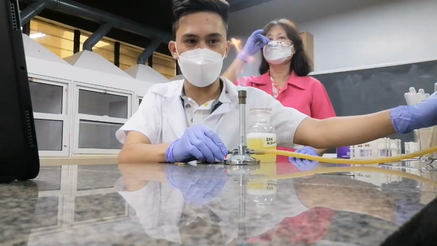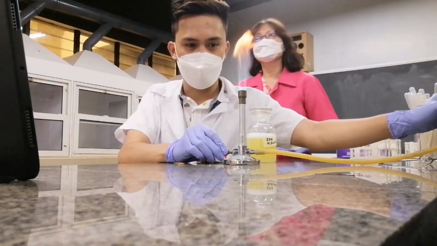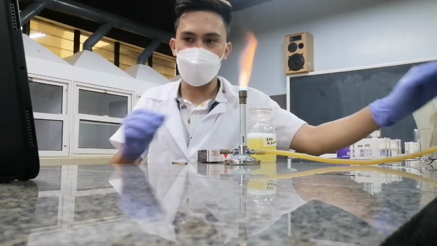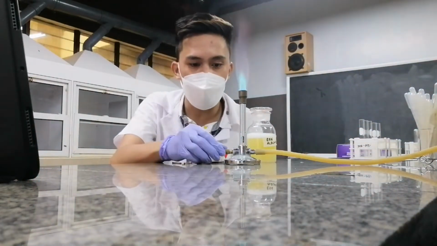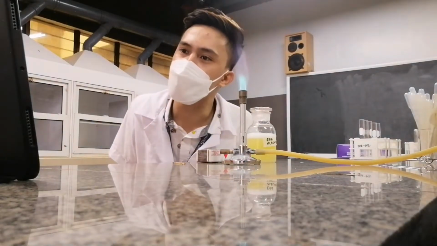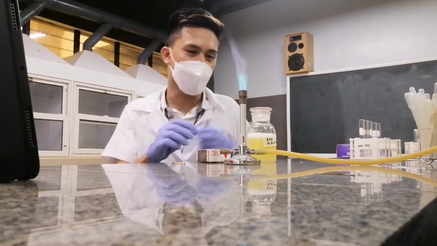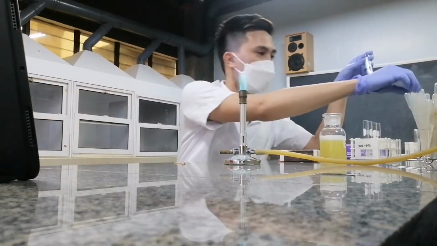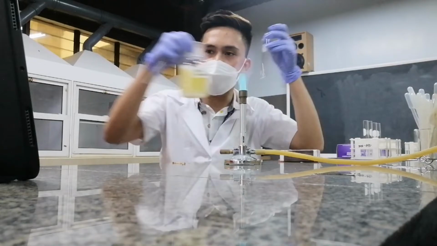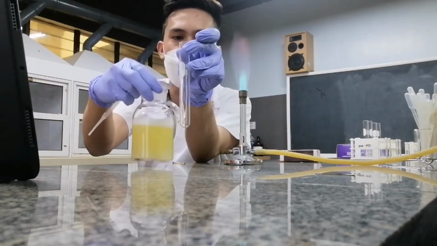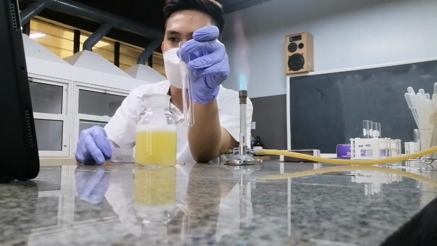Let me adjust the flame first. Okay, so we have now a fairly blue flame, no? So this is the flame that we will be using for heating. As you could see, I will now place 1 ml of my egg albumin in the test tube. Okay, so this is my egg albumin. I'll place 1 ml.